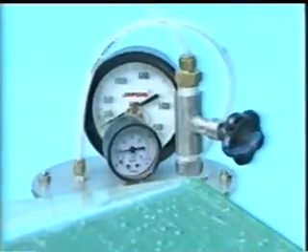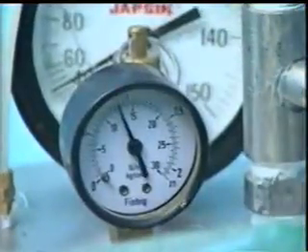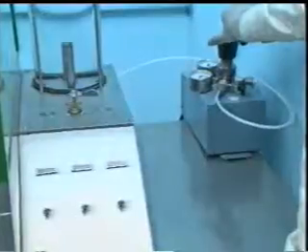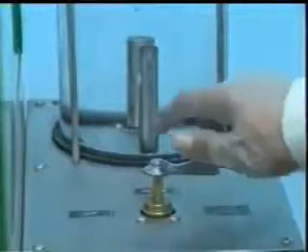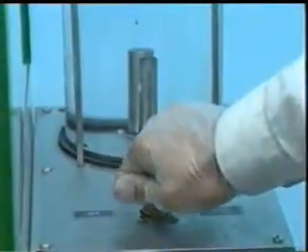First of all, clean air compressed to 12 to 15 psi is bubbled through water, which is kept at 110 degrees Fahrenheit. And to this humidified air, salt solution gets mixed.